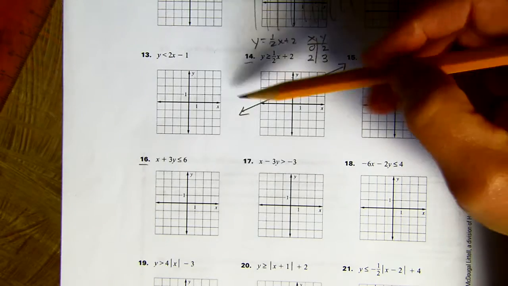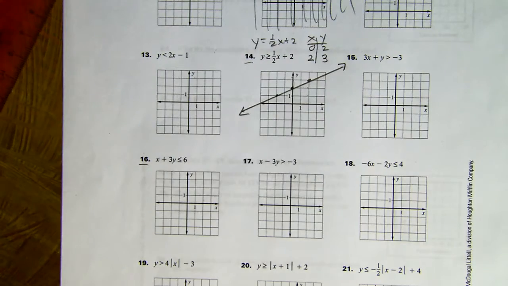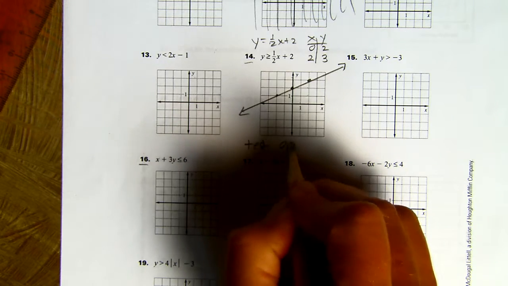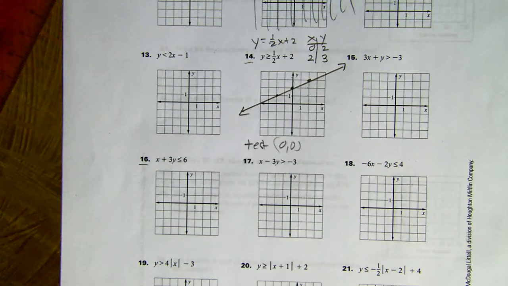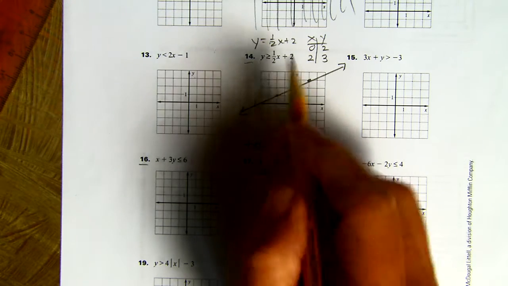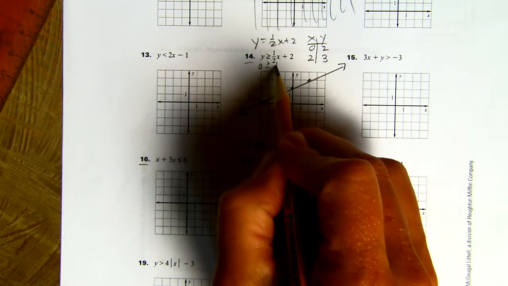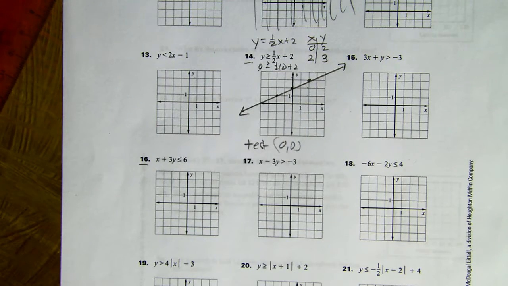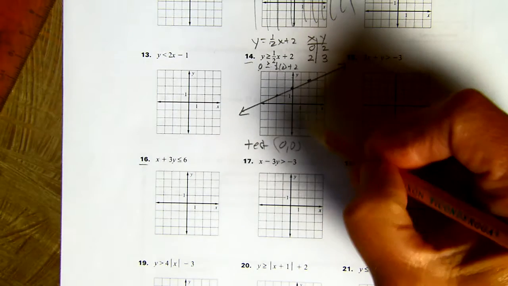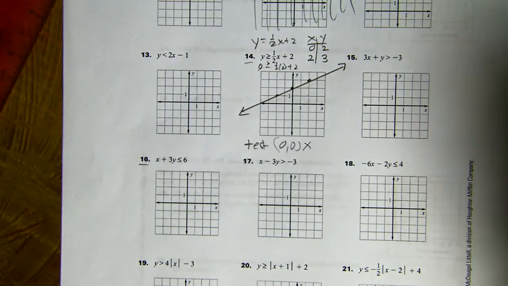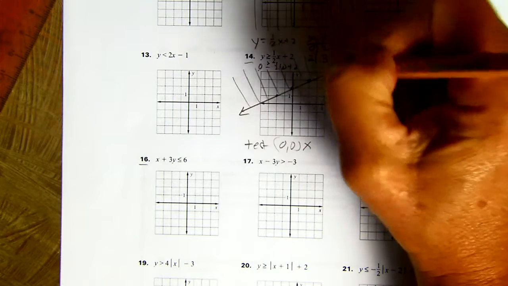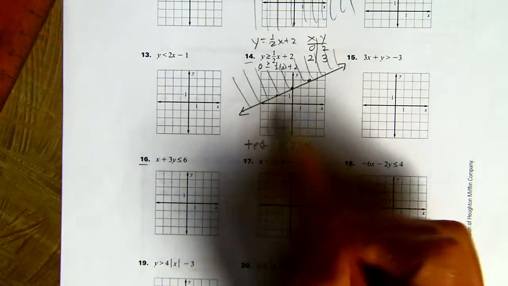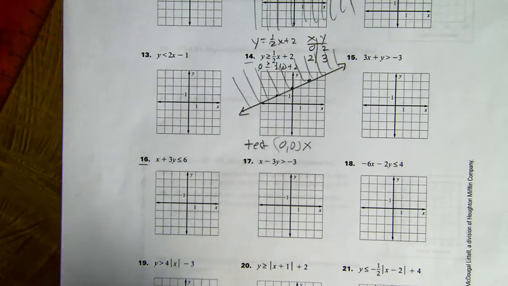Now you can kind of suspect that greater than would be above, but one of the things we like to do is test the point 0, 0 and see if it makes it true. Is 0 greater than half of 0 plus 2? Is 0 greater than or equal to 2? No. So that's an indication that that's not in the solution region. So I want to shade away from that. 0, 0 is not part of that solution.